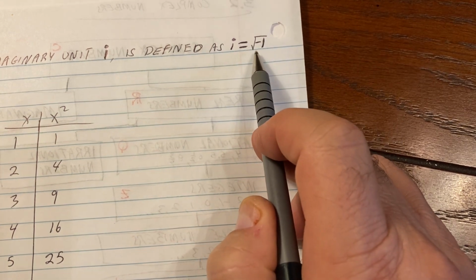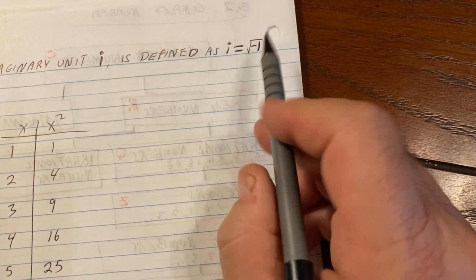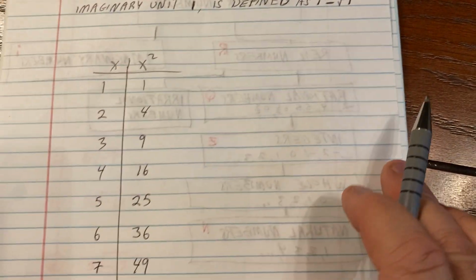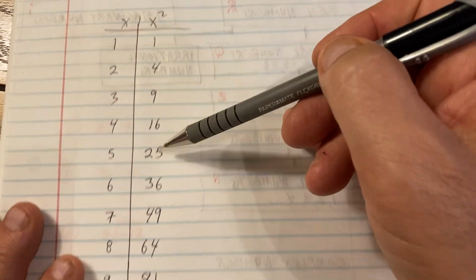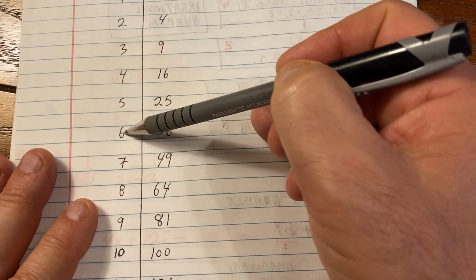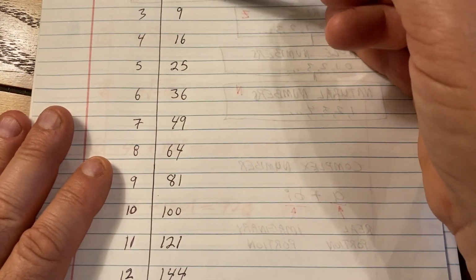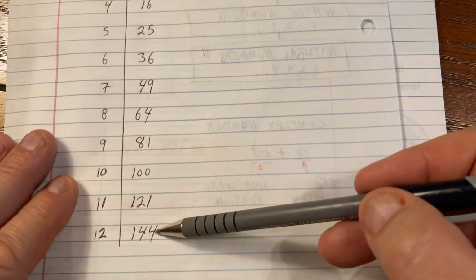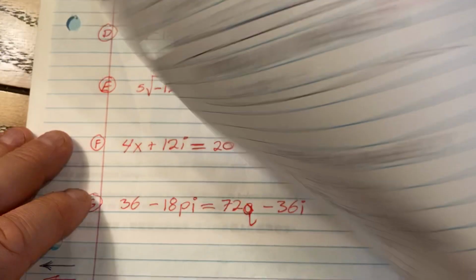When you get a negative inside a square root, it's no longer a real number, it's an imaginary number. One thing you do need to know is this: 3 squared is 9, 4 squared is 16, 5 squared is 25. And the other way, the square root of 36 is 6, the square root of 49 is 7, and so on. This stuff you learned in 8th grade and Algebra 1. It's good to review if you don't have it memorized, because it's good to know for this part of the class.